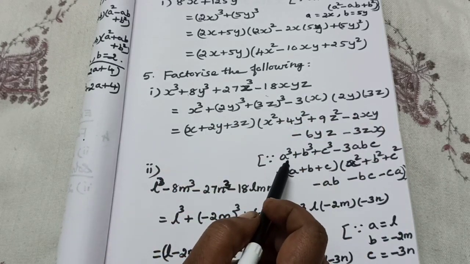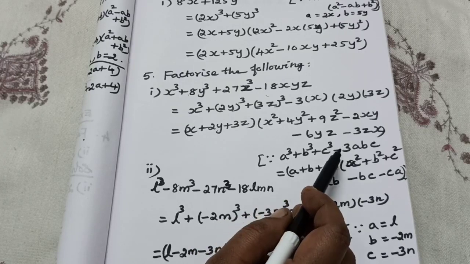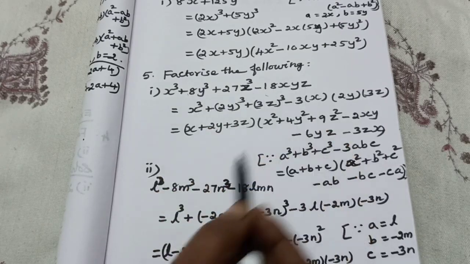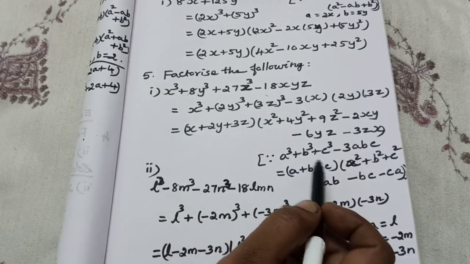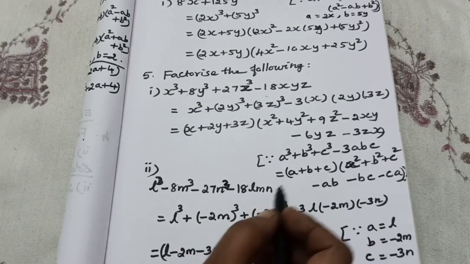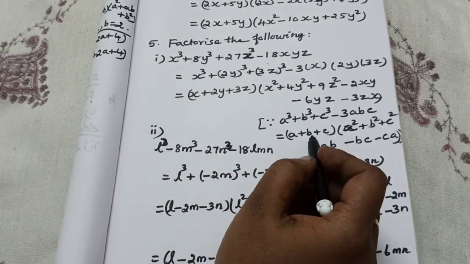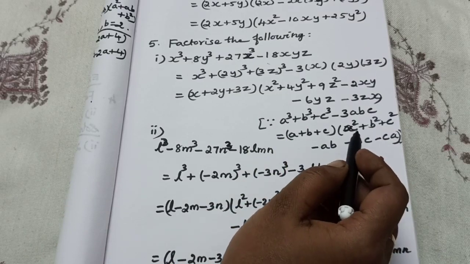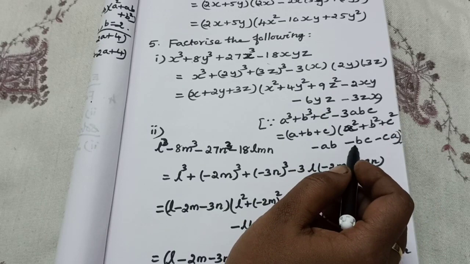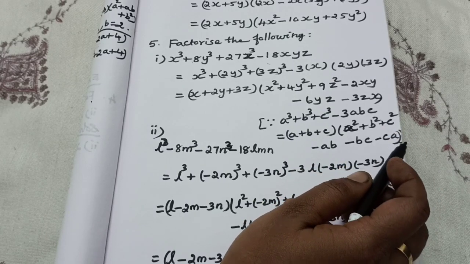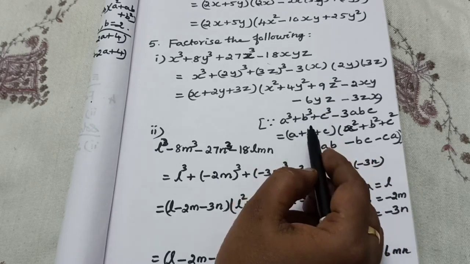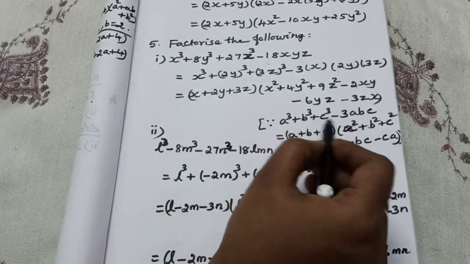Since a cube plus b cube plus c cube minus 3abc, that form is given here. That formula we know, isn't it? Can you remember the formula? A plus b plus c into a square plus b square plus c square minus ab minus bc minus ca. Then we have to bring this form.